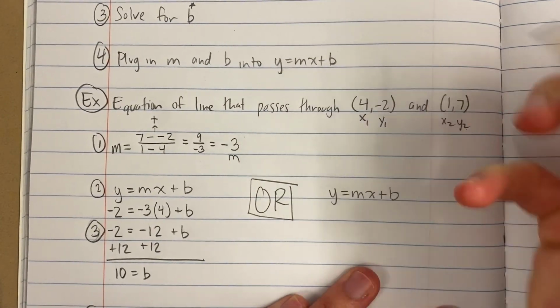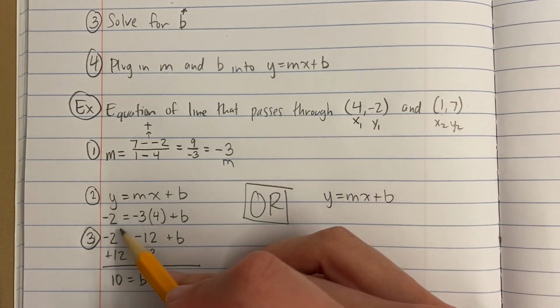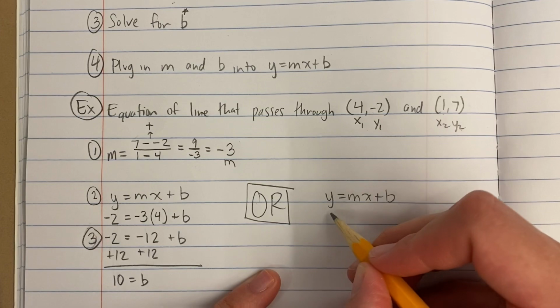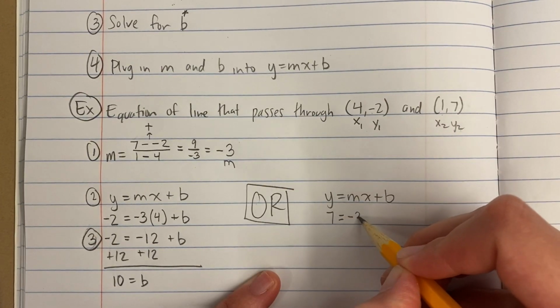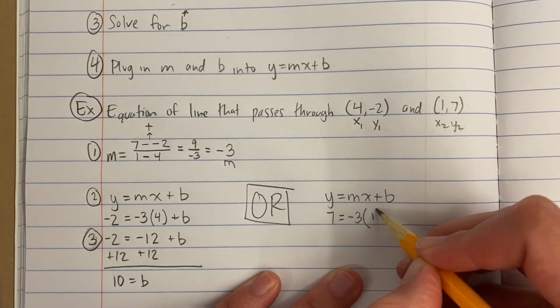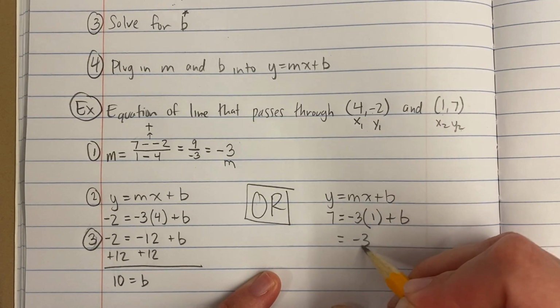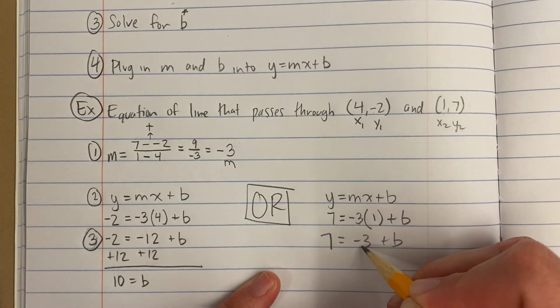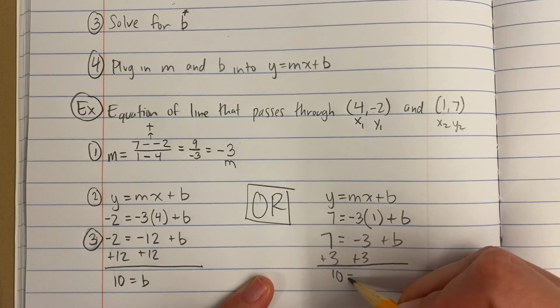So let me just show you so you can see that. Let's say I had chosen this point. See, I chose this point, I plugged in x and y. Let's say I had chosen this point. Well, in this point, my y value is 7. My m is still the same. My x value is 1, and I have plus b. So here, negative 3 times 1. And then I say, oh, I want to get rid of that. I want b by itself. And notice I still get 10 for b.